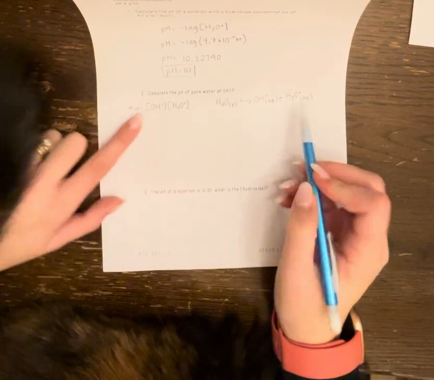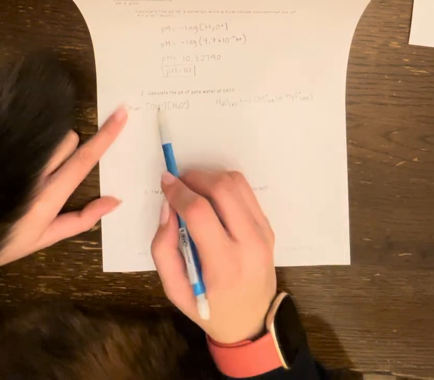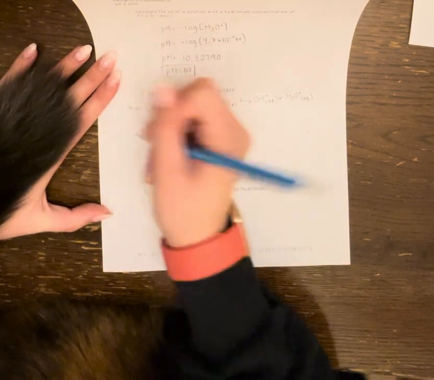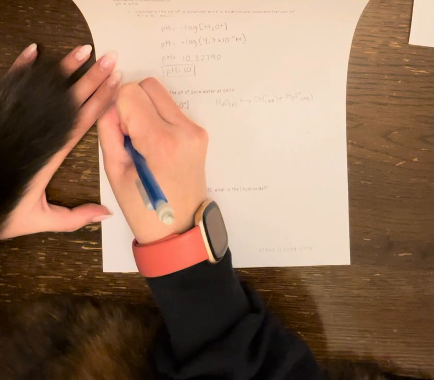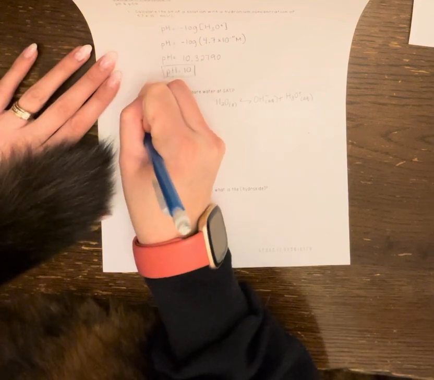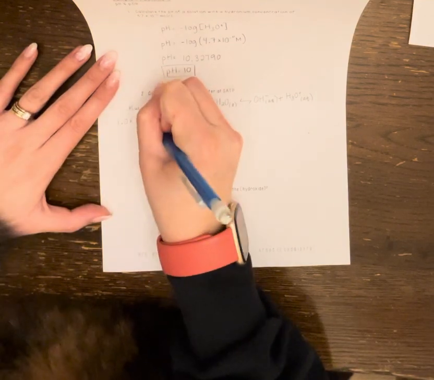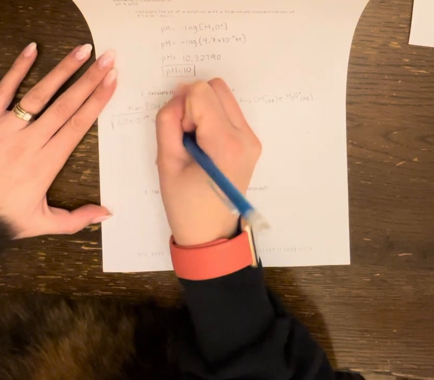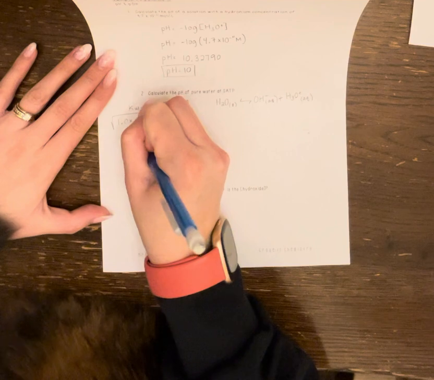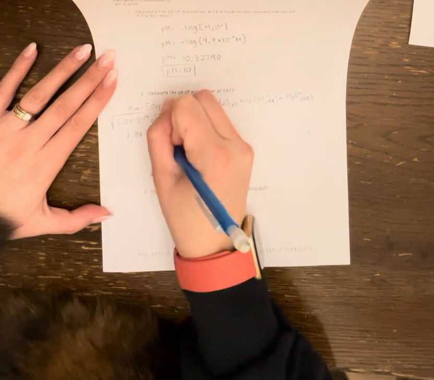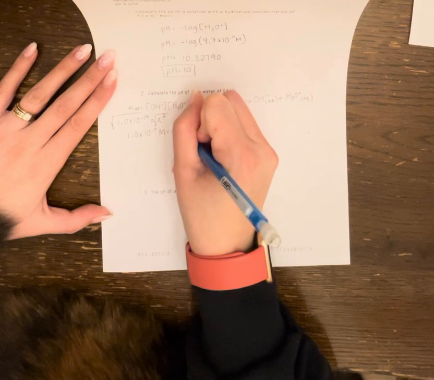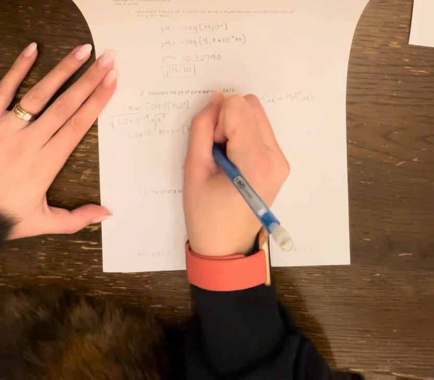with a 1-to-1 ratio, we can assume that the concentration of hydroxide and hydronium here is the same. So if we also know from our formula sheet that Kw is 1.0 times 10 to the negative 14, that value is now equal to x squared. If we root both sides, we get 1.0 times 10 to the negative 7 molar is equal to x, which is equal to the hydronium ion concentration.